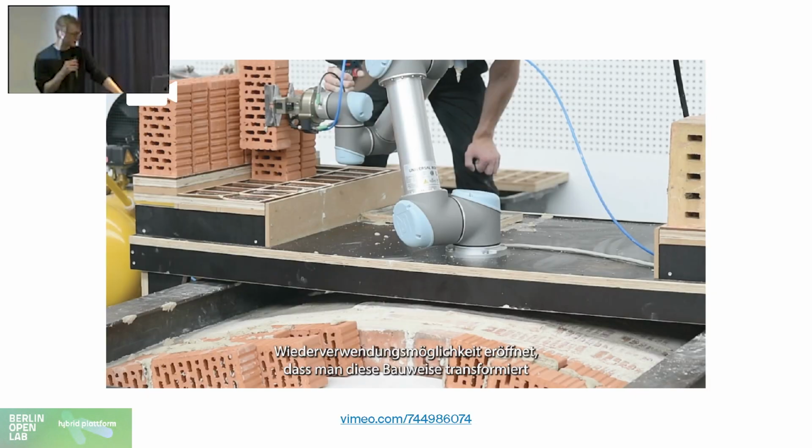And if you are interested, you have the possibility to scan this QR code and see the whole video documentation about the project. Thank you.